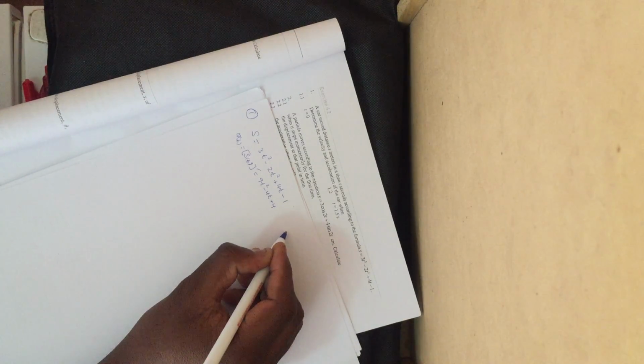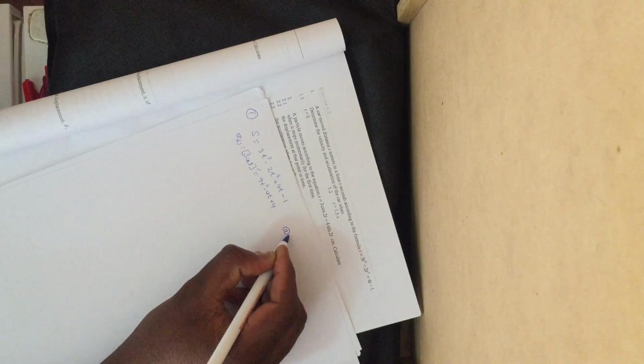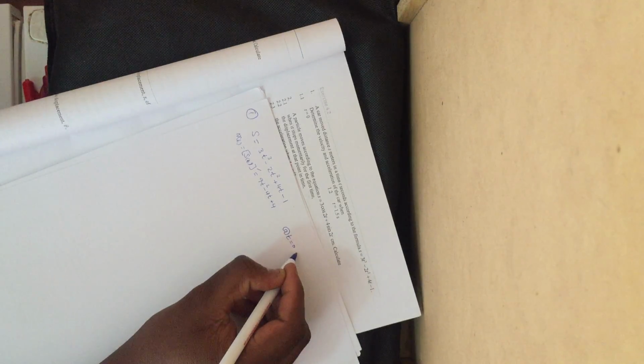All right, so they say we have to determine the velocity at t equal to 0 and at t equal to 1.5. I will do only one. At t equal to 0, my velocity will be equal to what? I just have to replace t by 0. If I replace 0 here, it's gonna give you 0, and here also 0. So I will end up with 4. Because it's the velocity, the unit is meter per second.